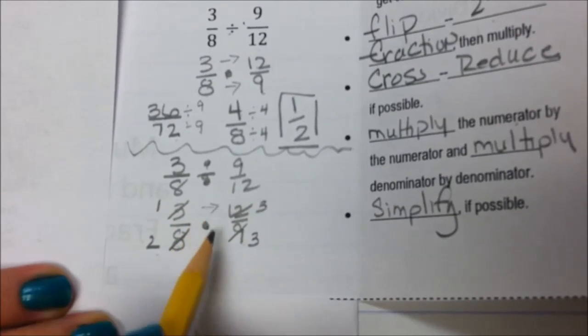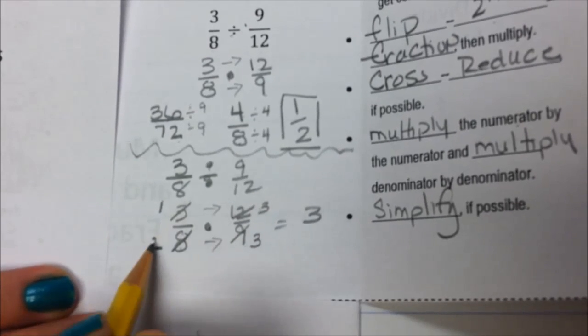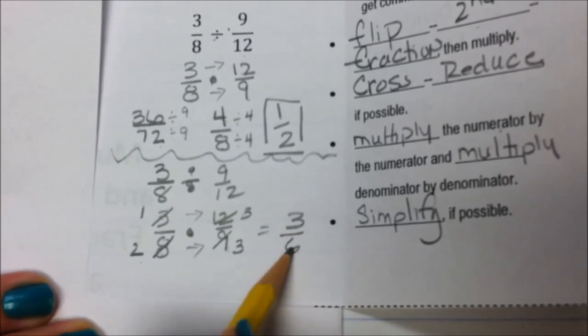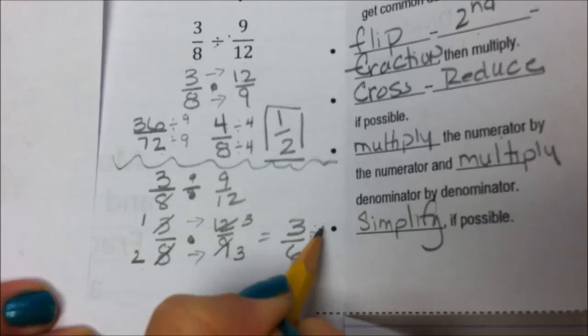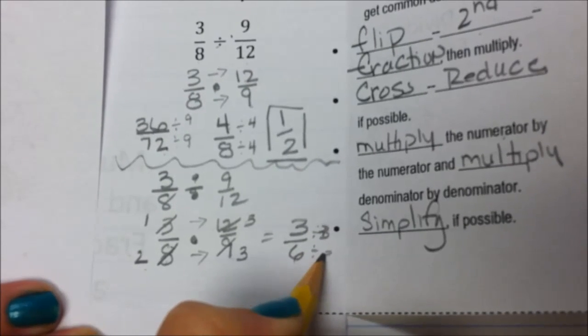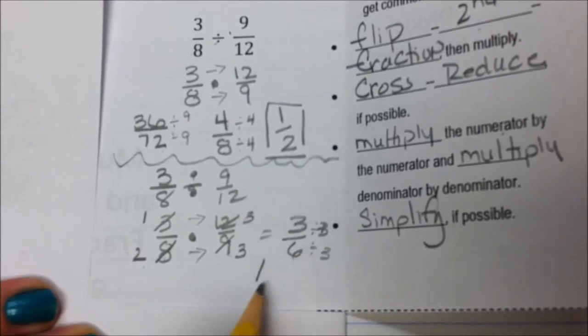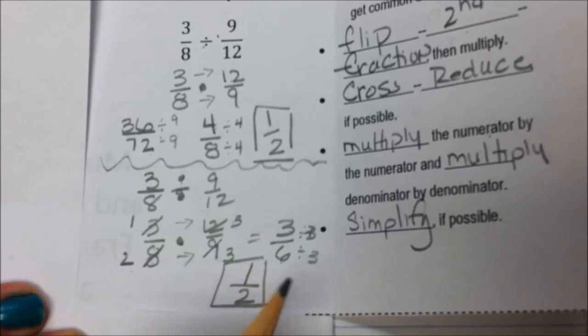And now you multiply straight across. 1 times 3 is 3. 2 times 3 is 6. I can simplify 3/6 by 3. So I'm going to divide both of them by 3. 3 goes into 3 one time. 3 goes into 6 twice. And again, my answer is 1/2.